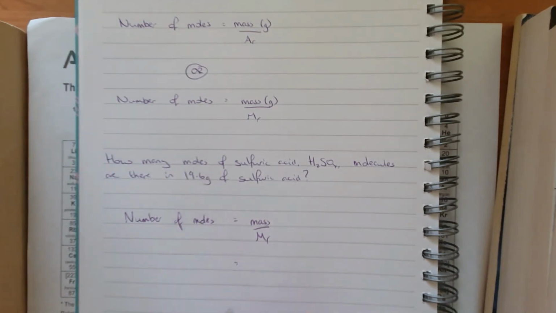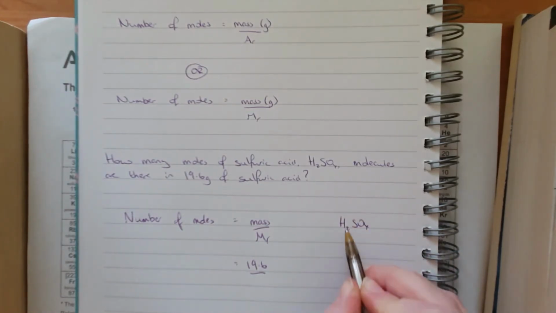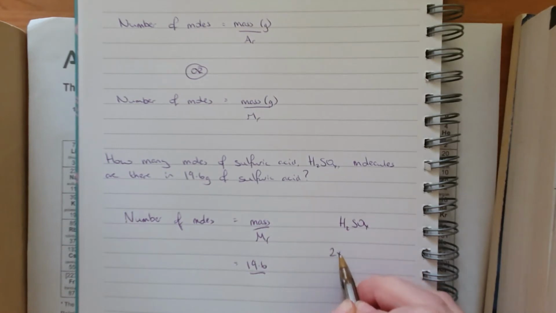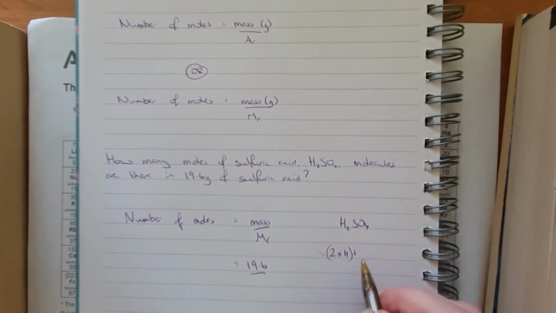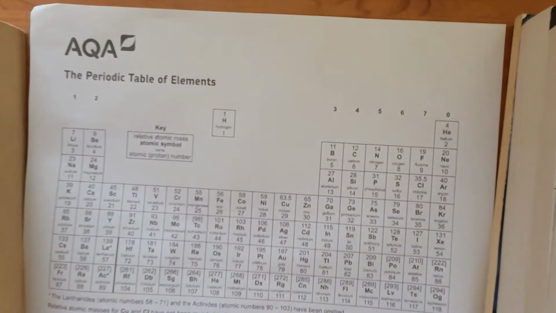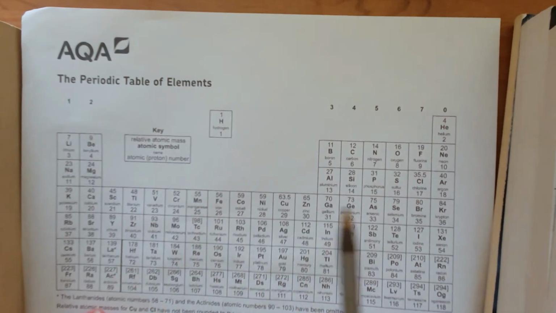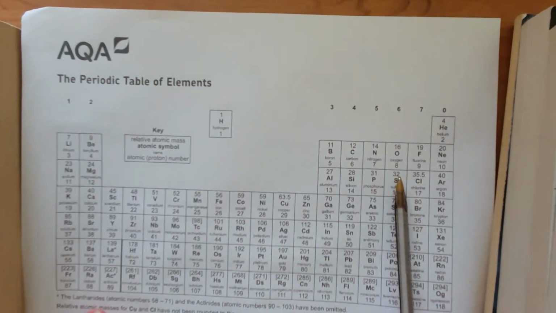Okay, now I know my mass is 19.6. I'm going to substitute that in. Ooh, now I need to work out the MR. So my MR is H2SO4. So I've got 2 H's, 1 S, and I've got 4 O's. Okay, I'm going to have a quick look at the periodic table. Now I know that H has a mass of 1. For sulfur, it has a mass of 32. And oxygen is 16.